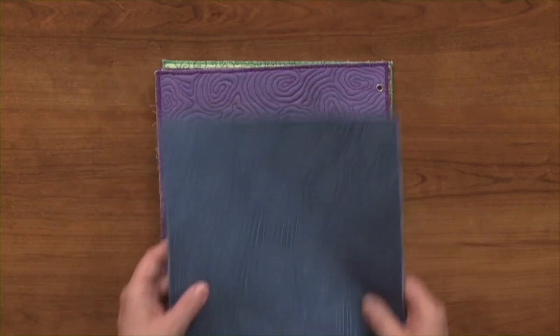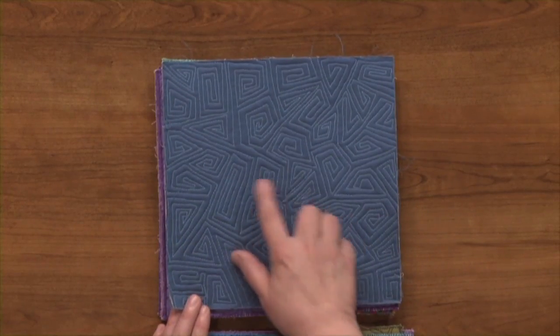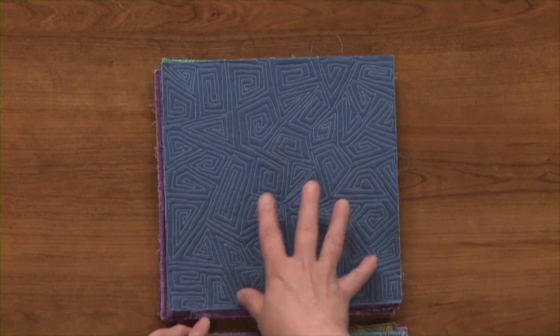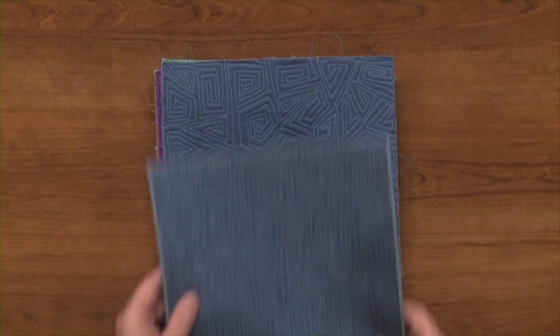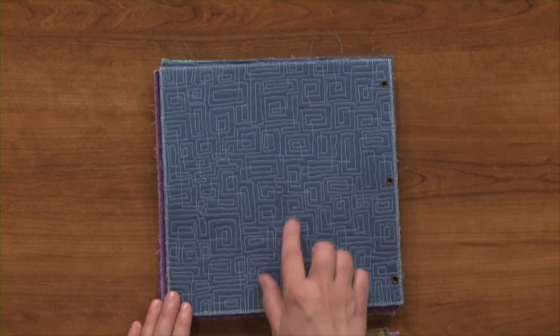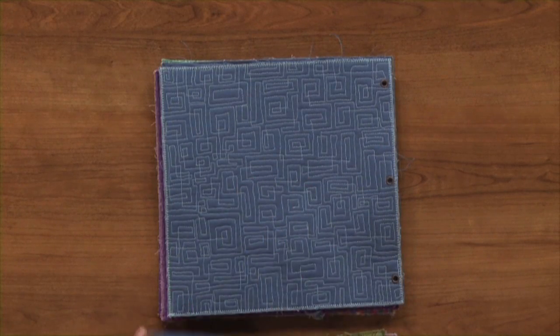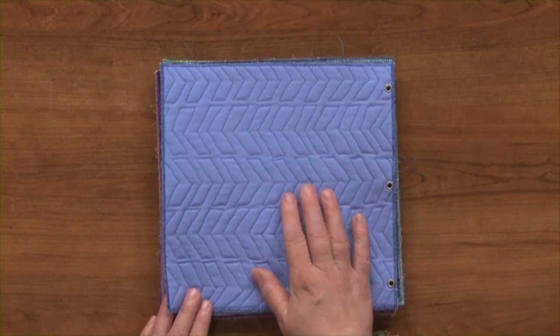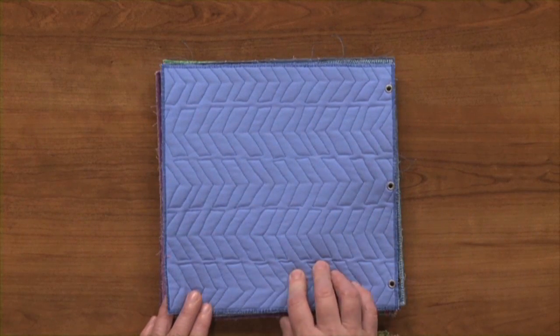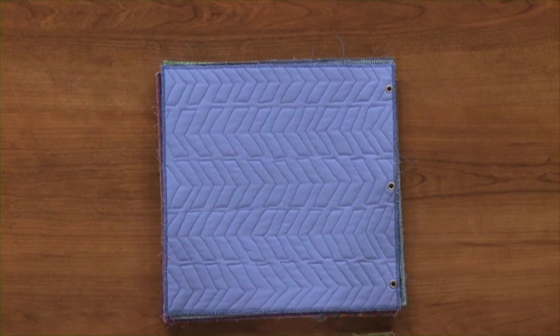So in addition to the curvy designs, we want to have more straight lines or linear designs. And here we have a spiral, but the spirals are different geometric shapes with straight edges. Squares that go in and out of each other. I call this one making tracks. It kind of looks like the tracks that a tire would make, and it's all straight lines.